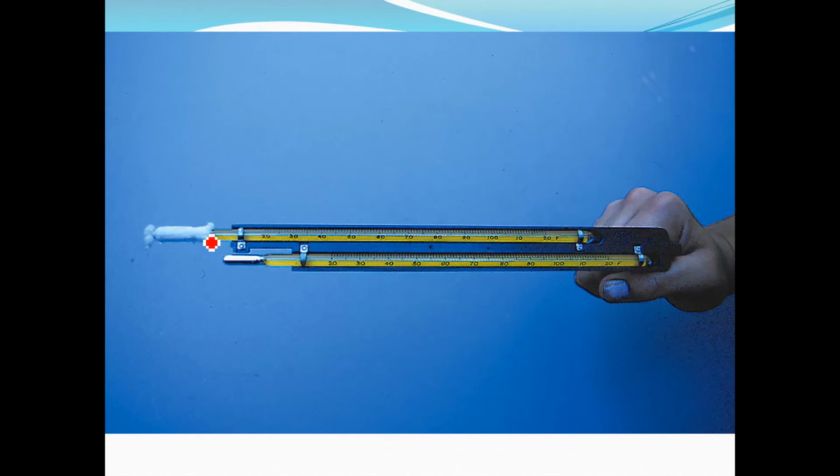And what we actually do is dip this wick into water. Then we pull it back out and swing this whole device around. As we swing the device around, the water on this wick evaporates away. If you recall what we talked about when we did latent heat, that evaporation will cool the air around this wick. That causes the temperature of this thermometer to decline.